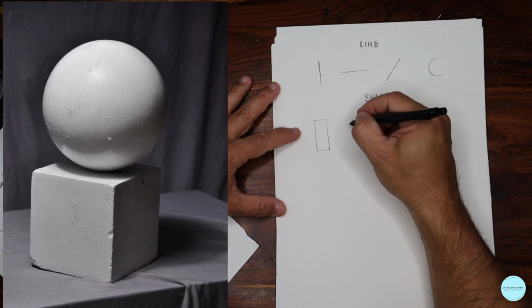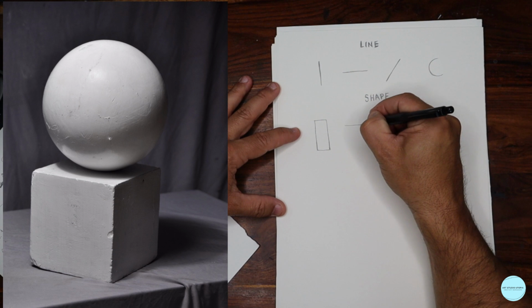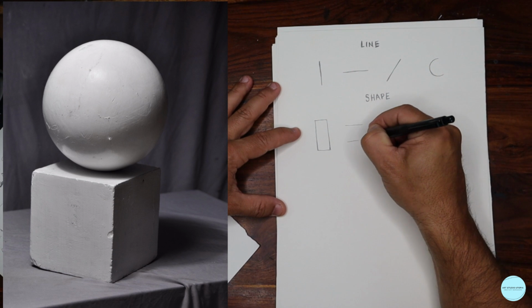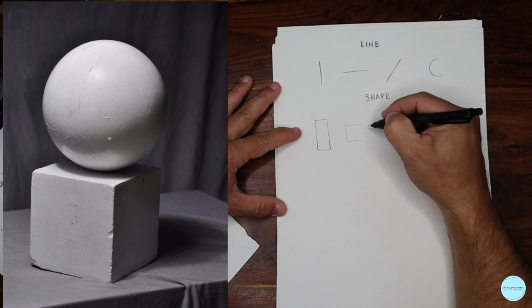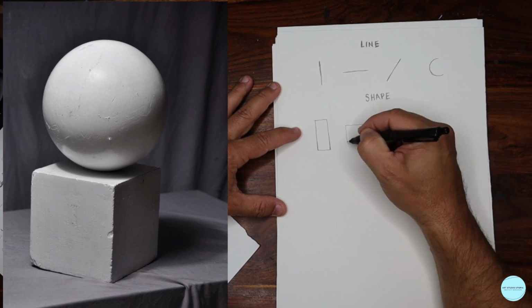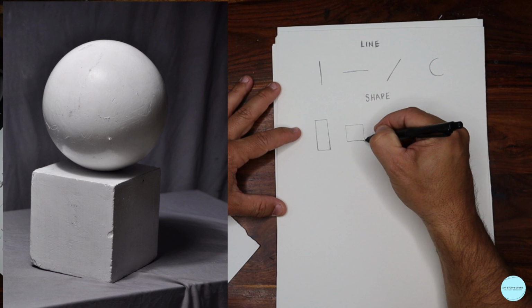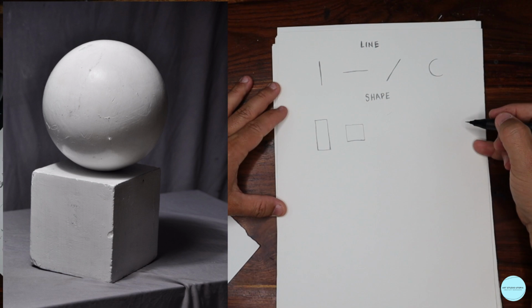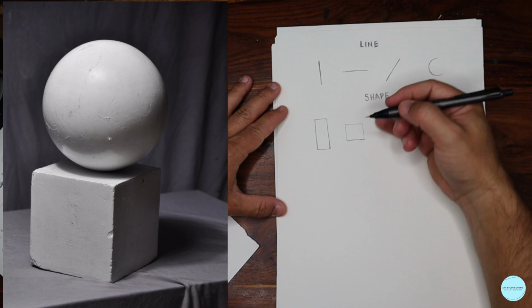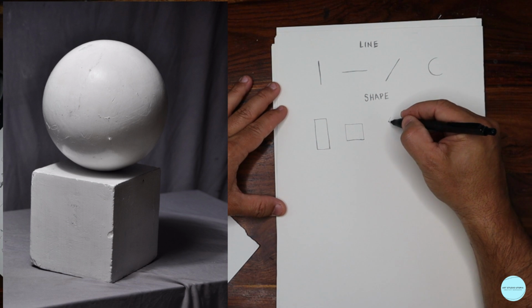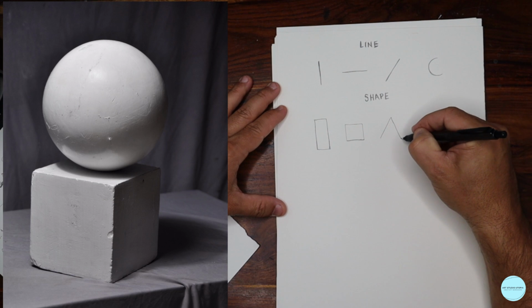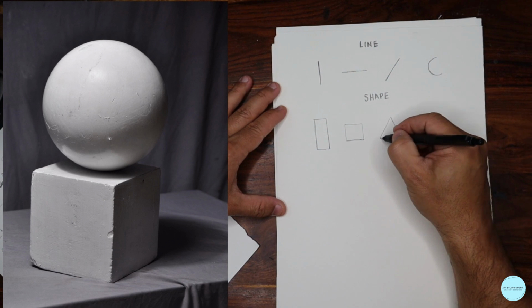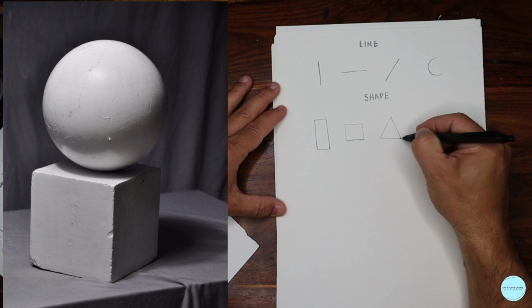I'm going to take a horizontal and replicate it, make it parallel. And then just try to make sure the sides are equal. And there's another shape, a square. Now I'm going to take this diagonal. I'm going to mirror it. And then I'm just going to close it out. And now we have a triangle.